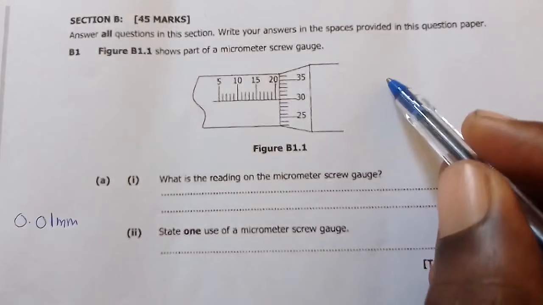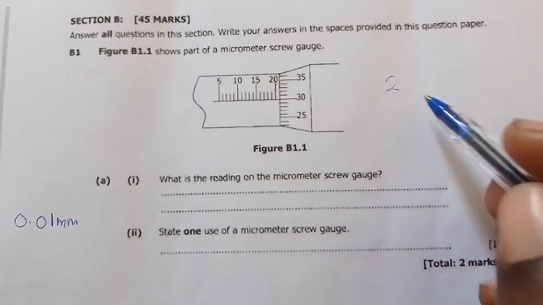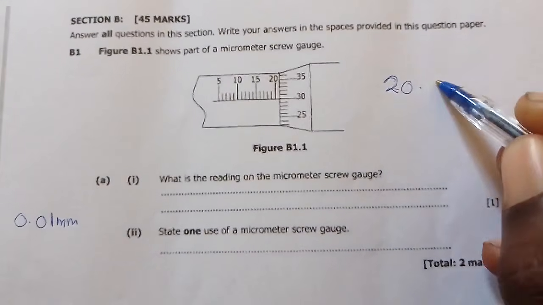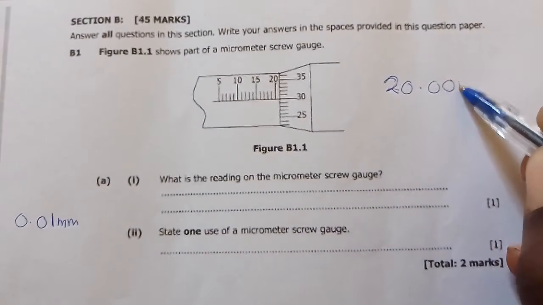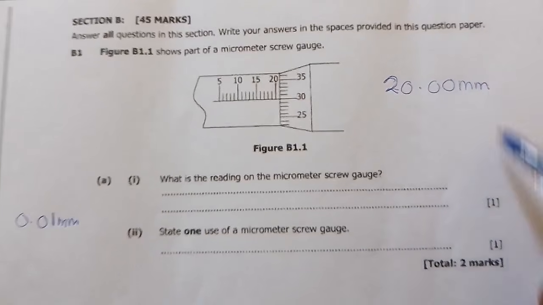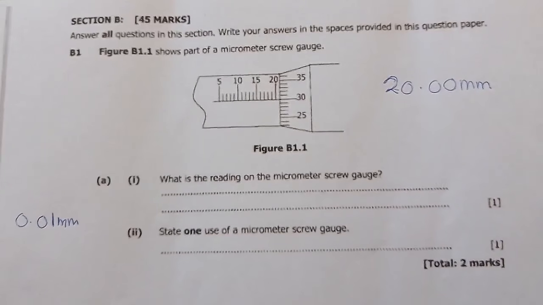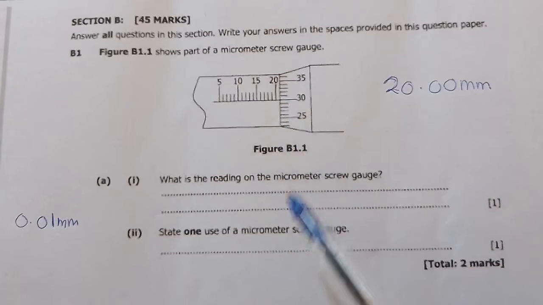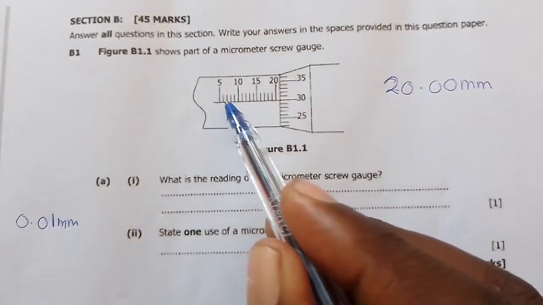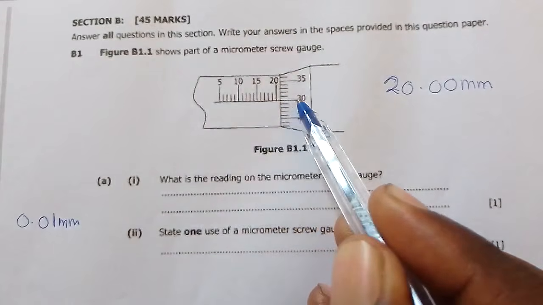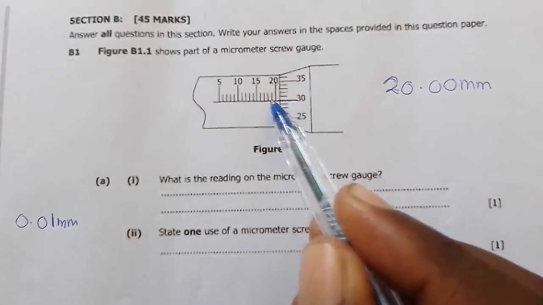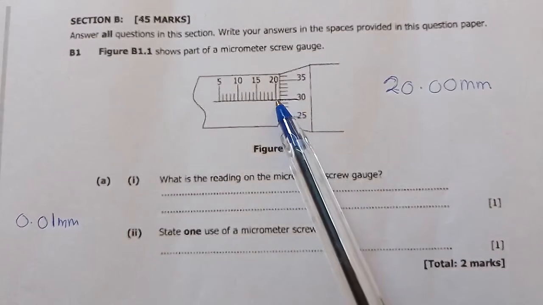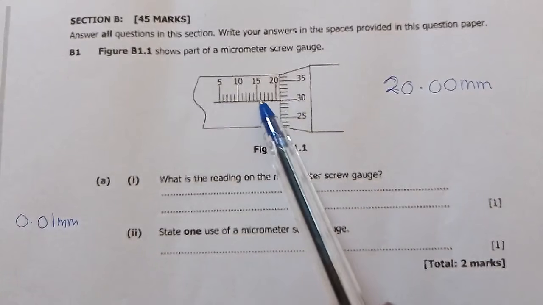So the reading there is 20. I'm going to say it is 20.00 millimeters. Then I go to this other scale. What is important on this other scale is the line that is coming from the other scale here. This is the most important line. So you need to get the reading of that line.